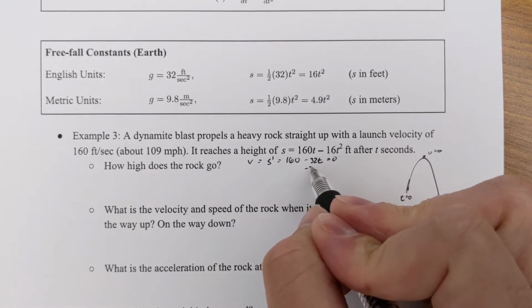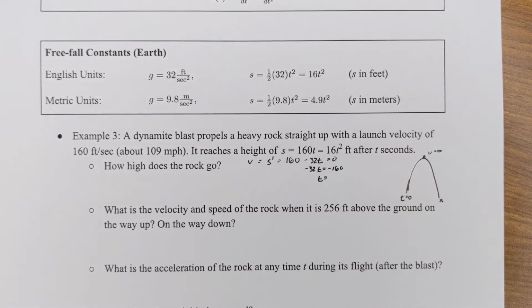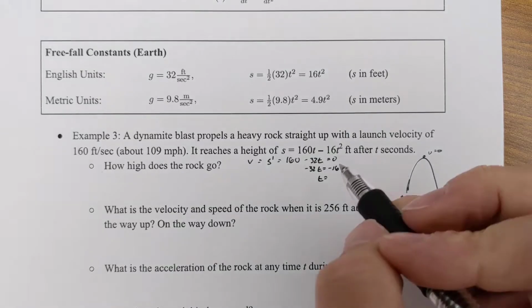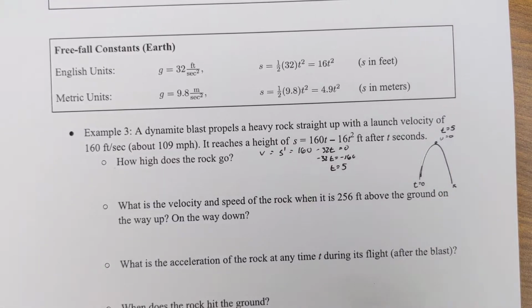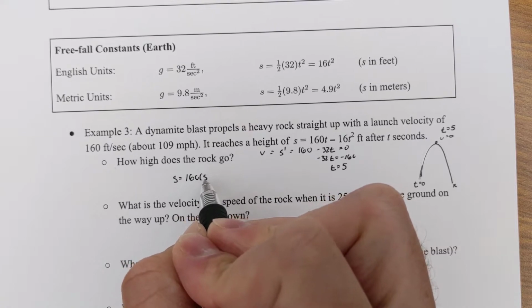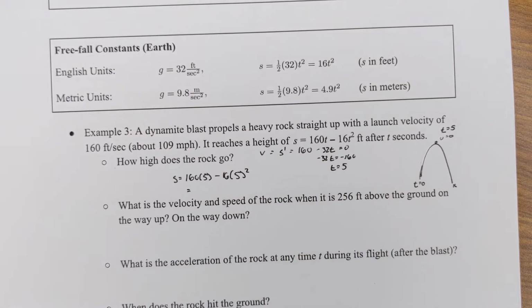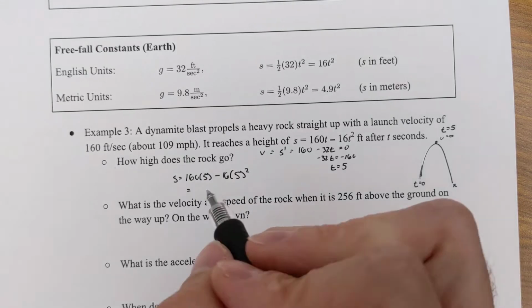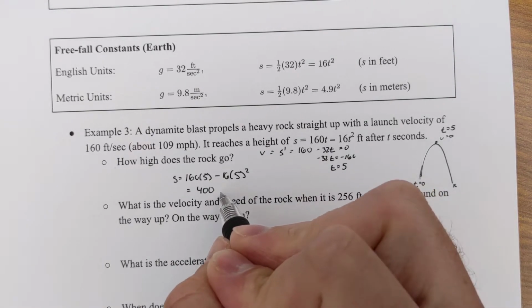So that would be negative 32t equals negative 160. So 160 divided by 32 is 5 seconds. So this thing takes 5 seconds to get to the peak. So now that I know what t is, I can just plug it back in here. So S, 160 times 5, minus 16 times 5 squared. All that fun stuff goes in your calculator. Minus 16 times 25. So the maximum height the rock goes is 400 feet.